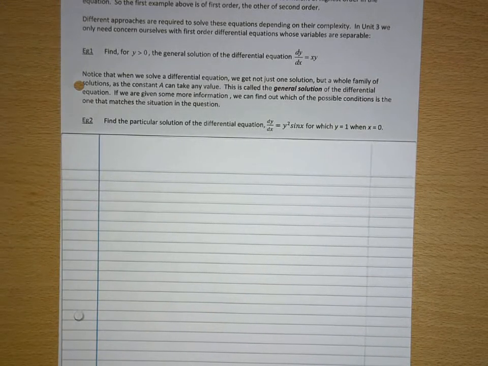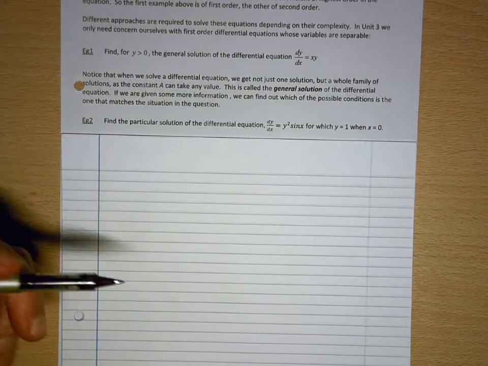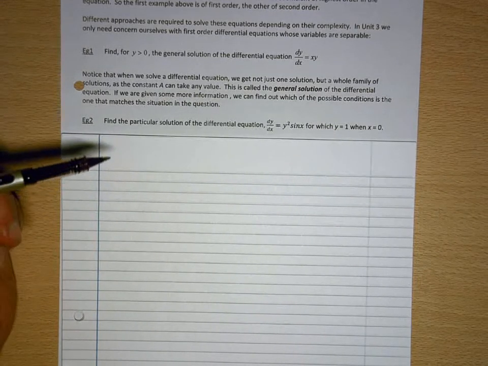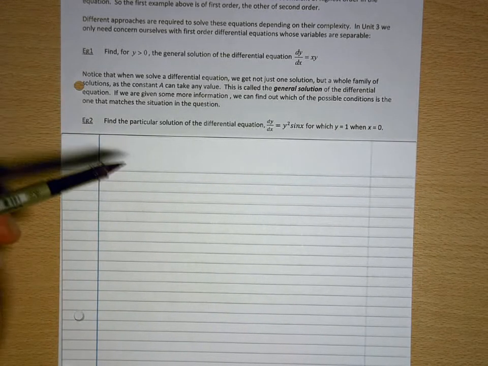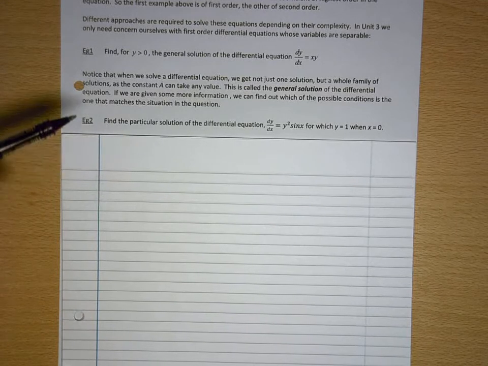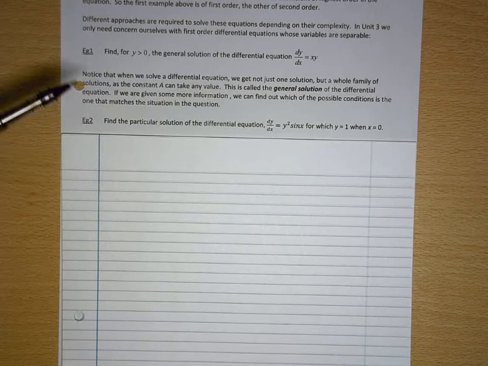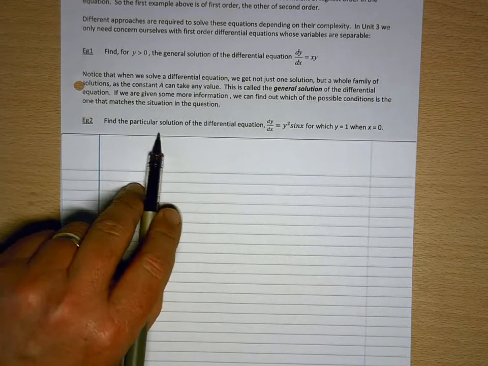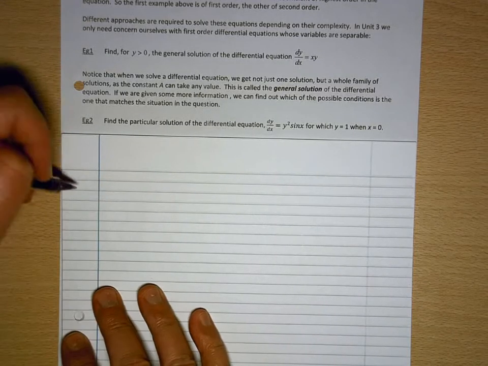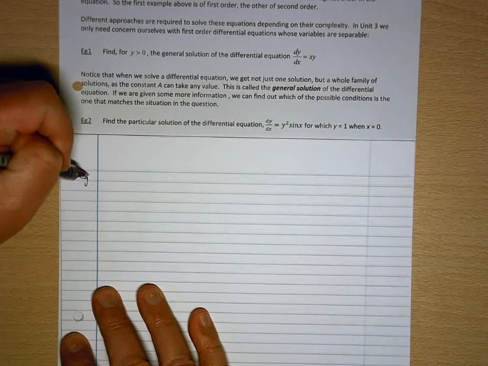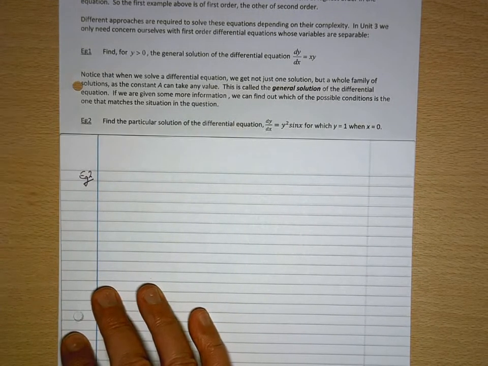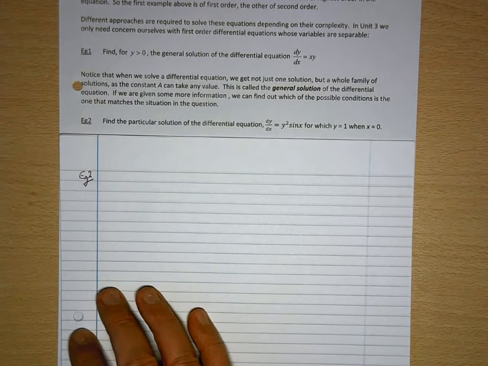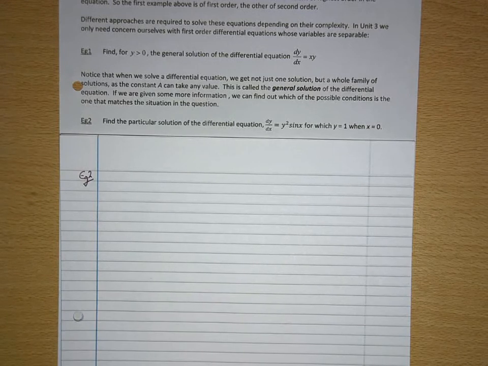So as I was saying then, at the end of Eg1, we had a general solution to that equation because we weren't given any conditions to allow us to establish what the constant was. If we are given those initial conditions, then rather than finding a general solution, we find a particular solution. So where a question's asking for a particular solution, first of all you get the general solution with the constant in, and then you evaluate what that constant is.